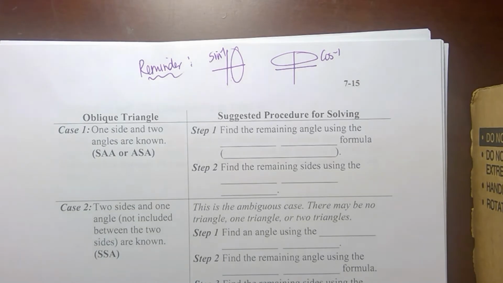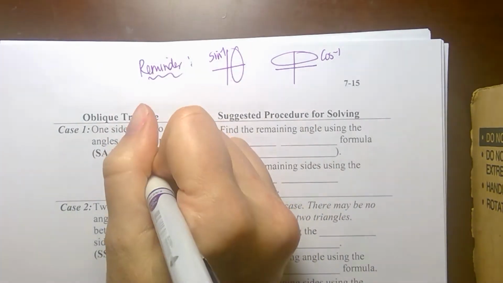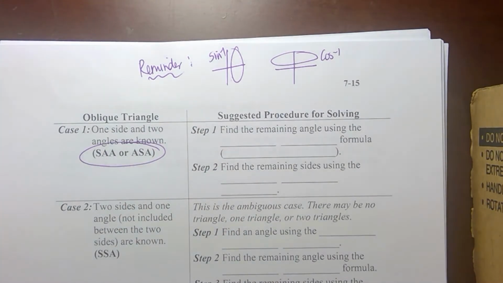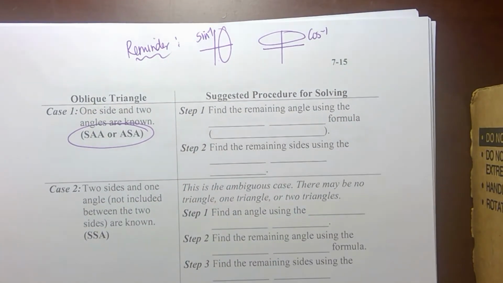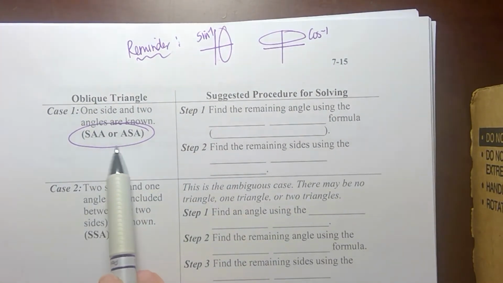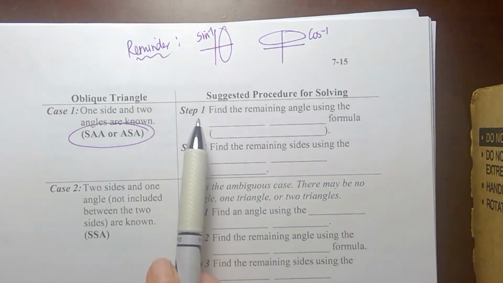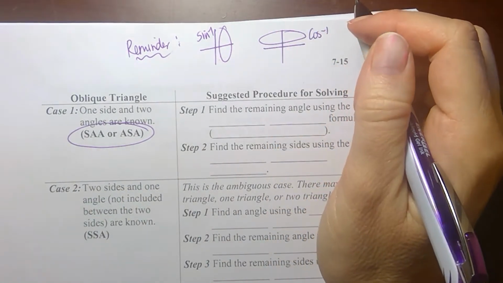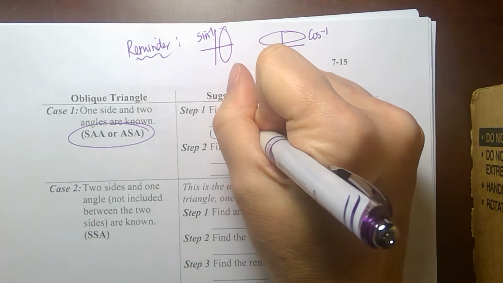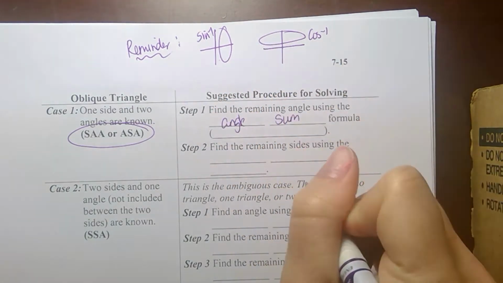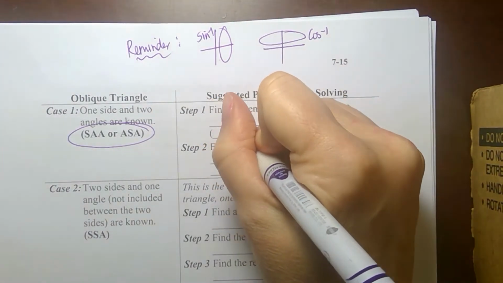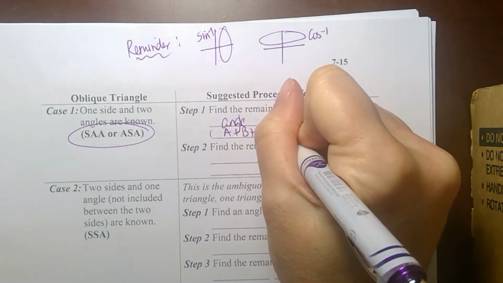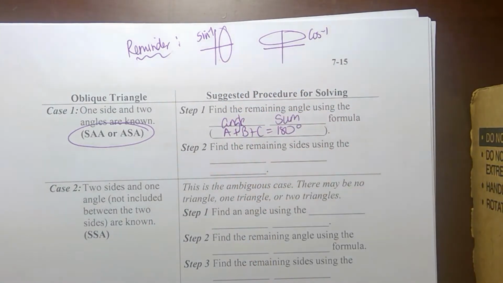Okay, case 1. We have 4 different cases of oblique triangles. Case 1 is when we know one side and any 2 angles. Every single time, if I'm given one side length and 2 angles, the first thing to do is find that remaining angle. To find that remaining angle, I use my angle sum formula, which is simply the knowledge that if I add the 3 angles together, their sum is 180 degrees.